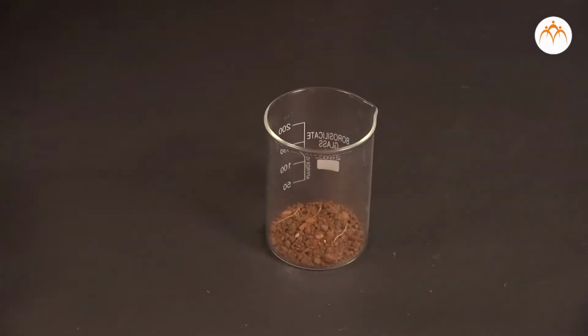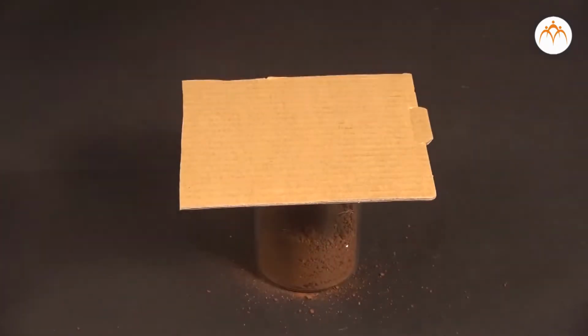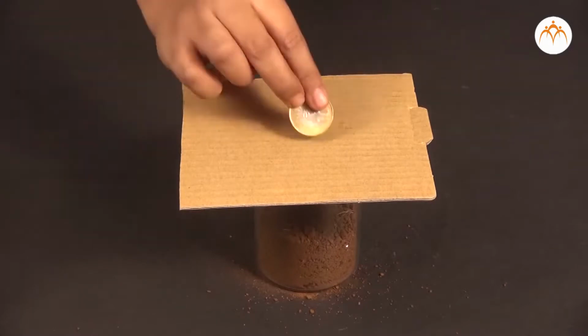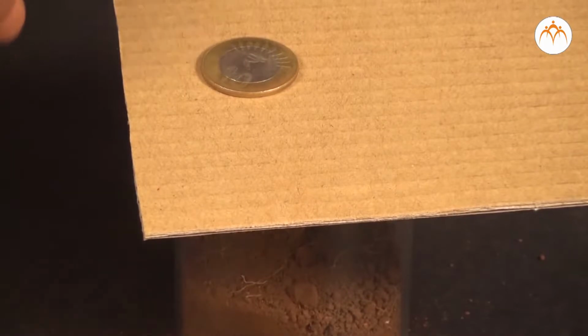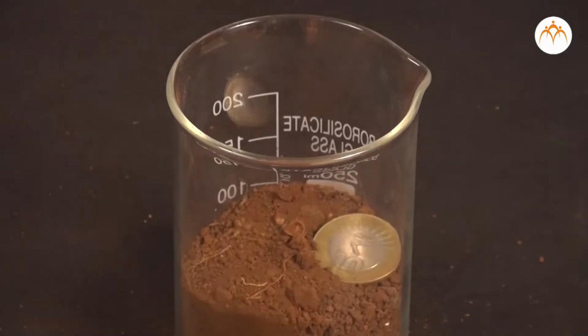First, take some sand in the beaker, then place a card sheet on the beaker. Now place a coin at the center of the card sheet. Now strike the card sheet with a flick of your finger. Wow! What did you just see? The card sheet flicked away, but the coin fell in the beaker.